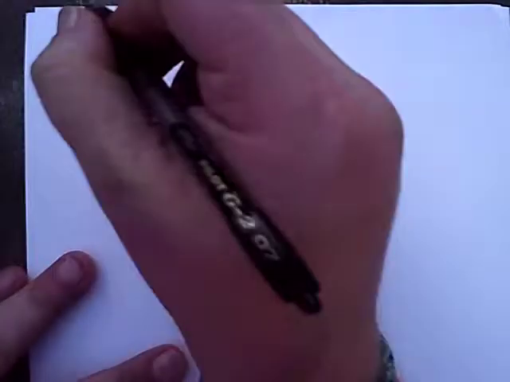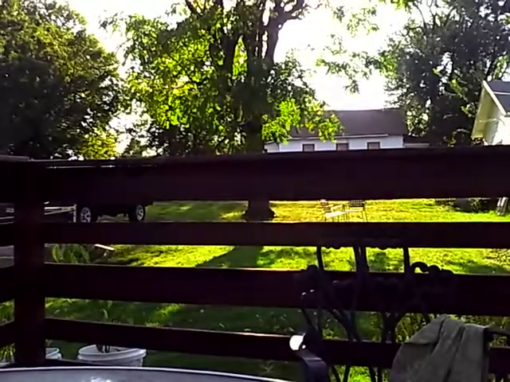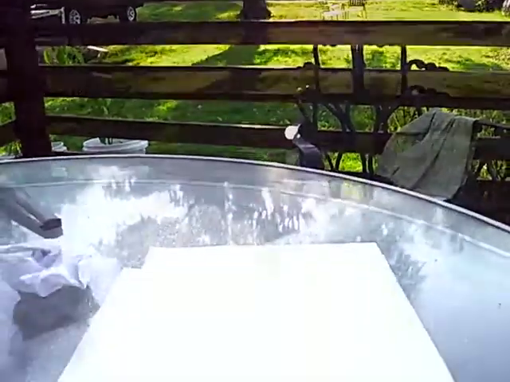Got time for one more. Oh no, I lost my paper. The wind blew it away. We're outside today, so my son is asleep inside, and I didn't want to wake him up. So we're outside, as you can see. Here's my backyard. Hello, backyard.